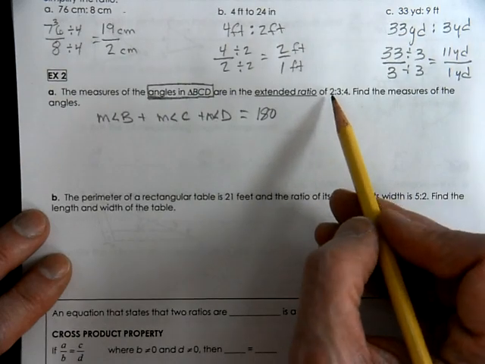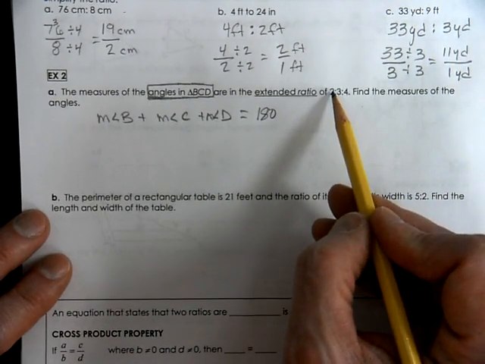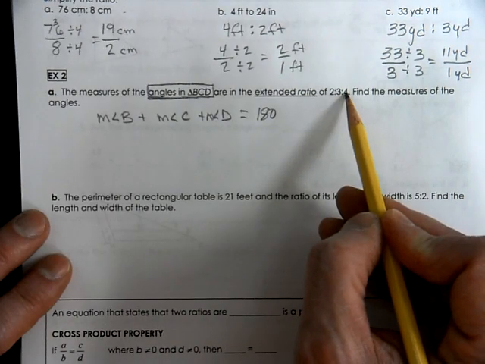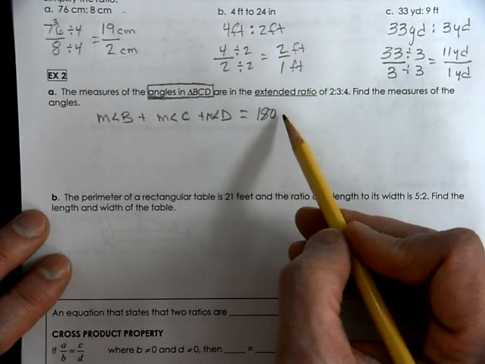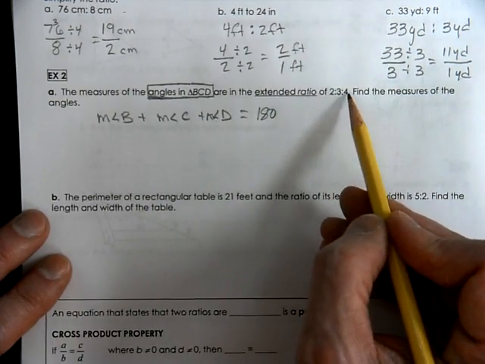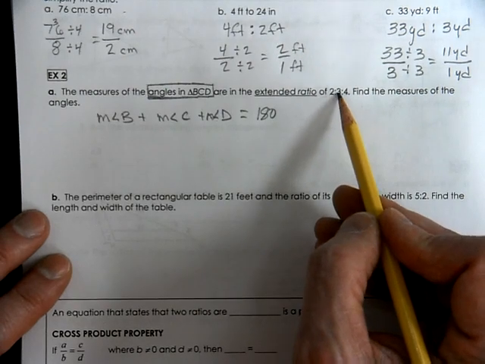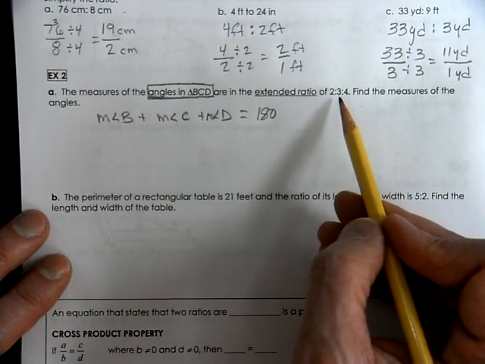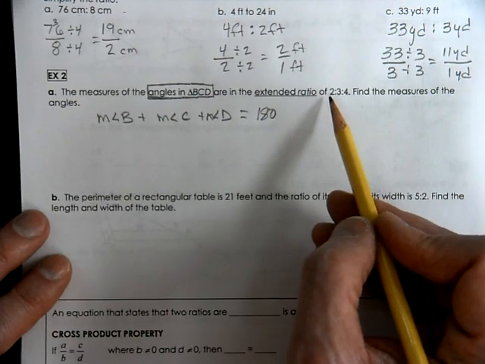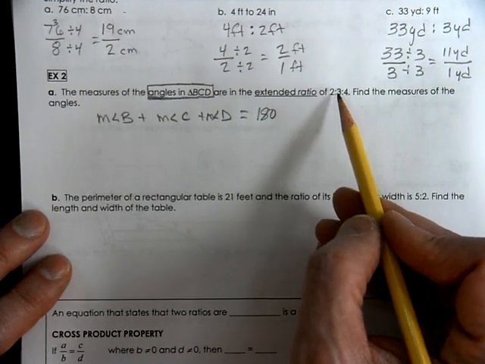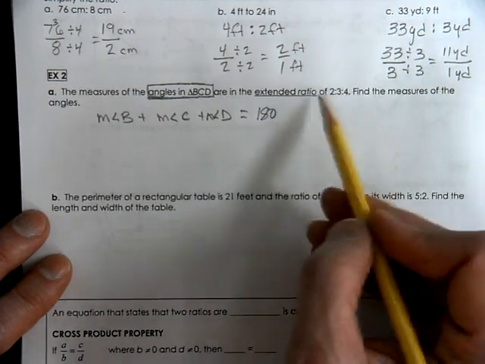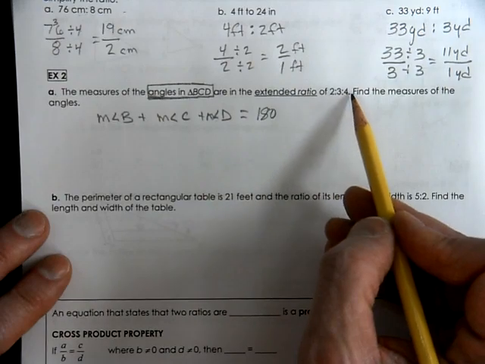So it's possible the numbers are 20, 30, and 40. But does that add to 180? No. Maybe you times it by 5. 10, 15, and 20. 2 times 5, 3 times 5, 4 times 5. That doesn't seem to add to 180 either. Maybe it's times 100. 200, 300, 400. No, that's way too big. So it's times something to each one of these values.